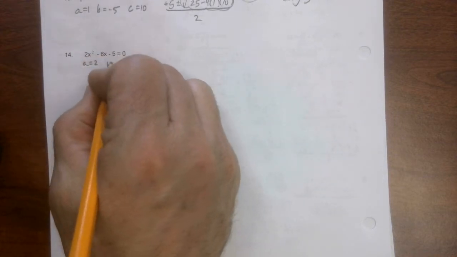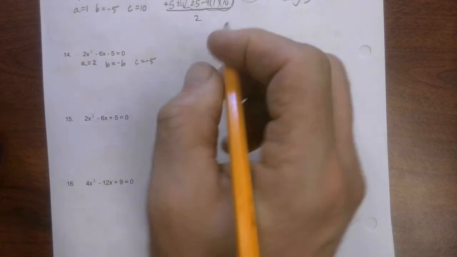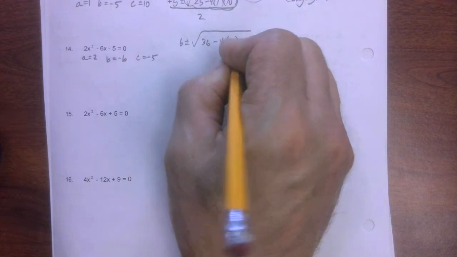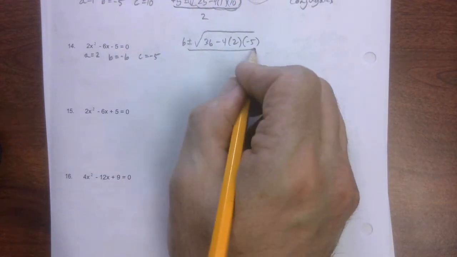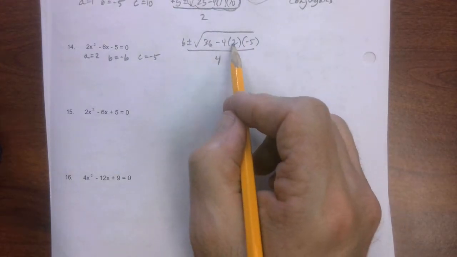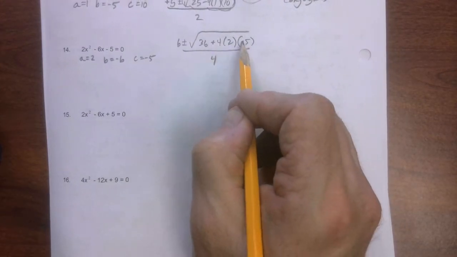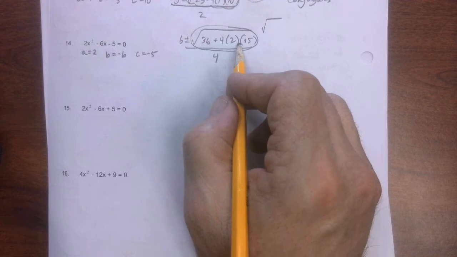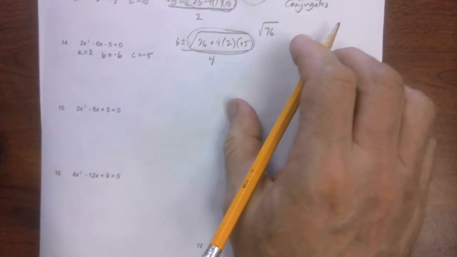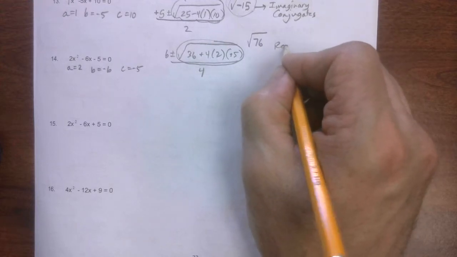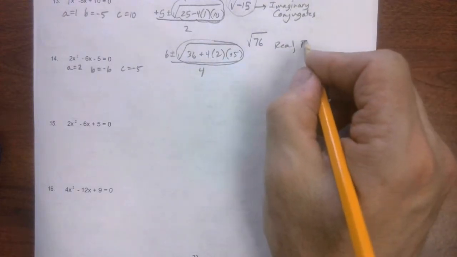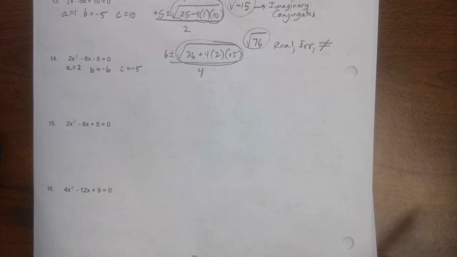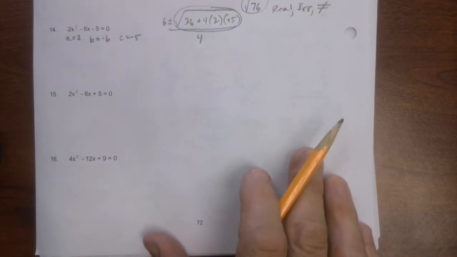A is 2, B is negative 6, C is negative 5, so negative b would be 6 plus or minus the square root of b squared minus 4 times a times c over 2a, which would be 4. 4 times 2 is 8. 8 times 5 is 40. These two would make a positive. So this discriminant part would give me the square root of 40 plus this, which is 76. We can analyze it by saying, all right, I know it's real. I know it's irrational because it's not a perfect square root, and then I know that they are not going to be equal. All right, number 15.